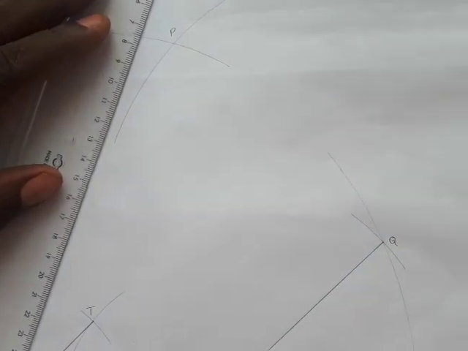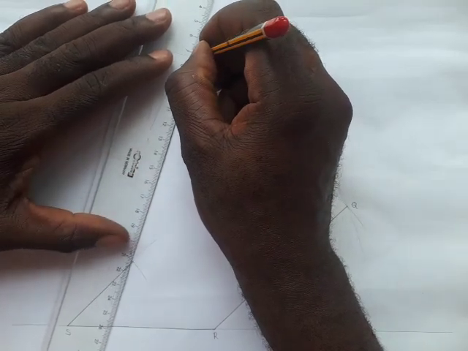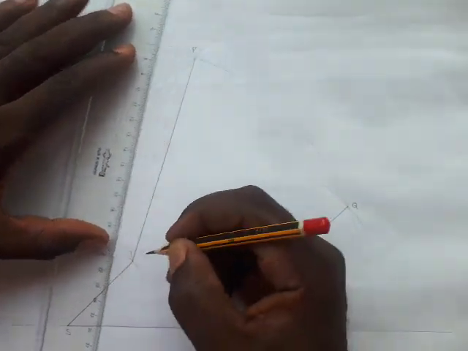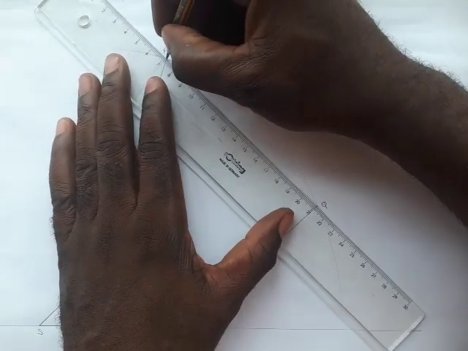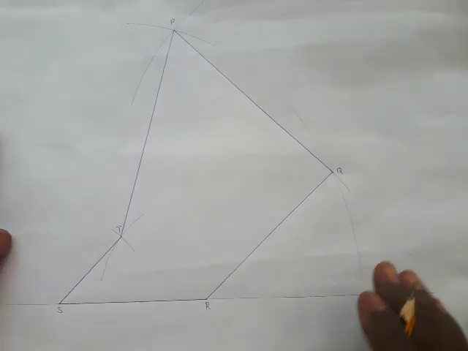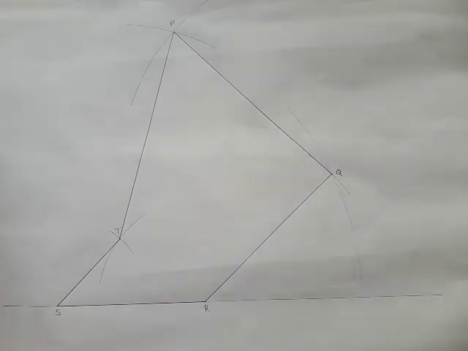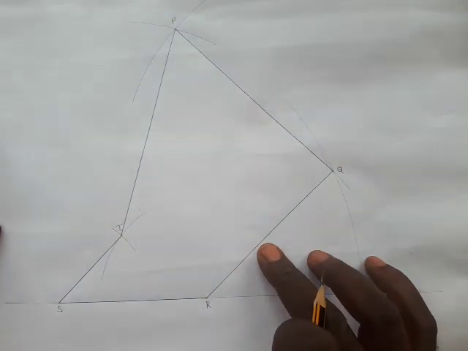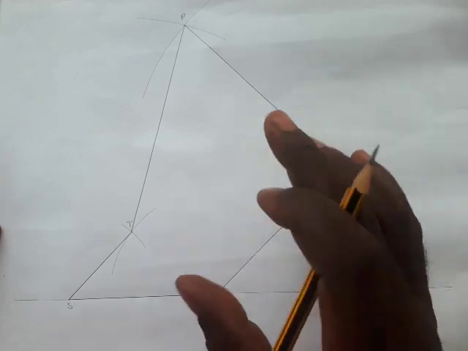Now I'm going to connect TP with a thick line, and I'm going to connect PQ with a thick line. So this is the required pentagon. So what I'm going to do next is convert this pentagon to a triangle. That's the next step. So this is stage 1.